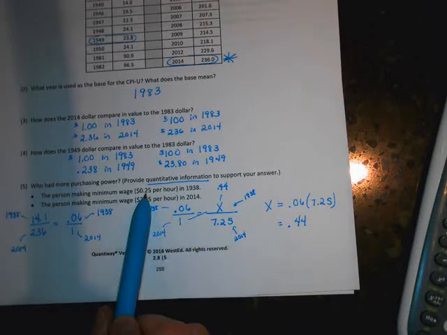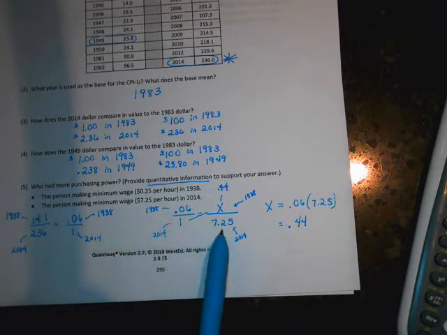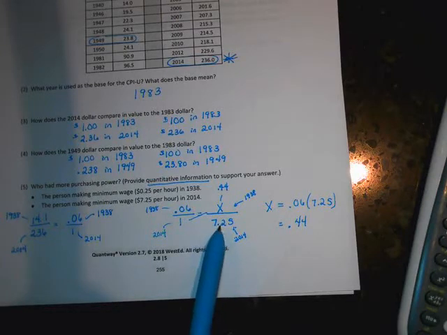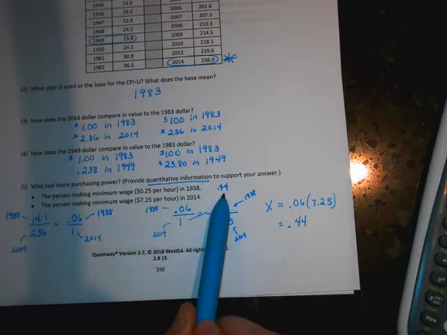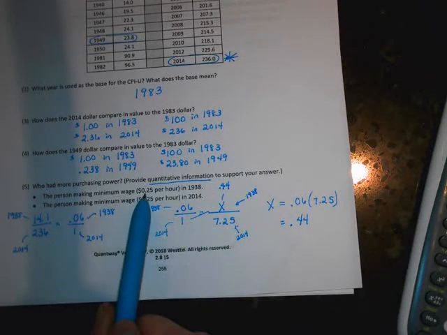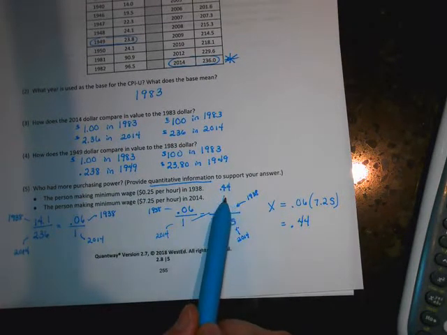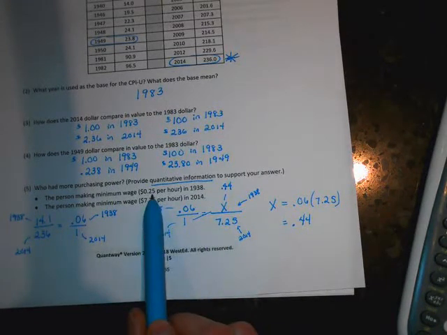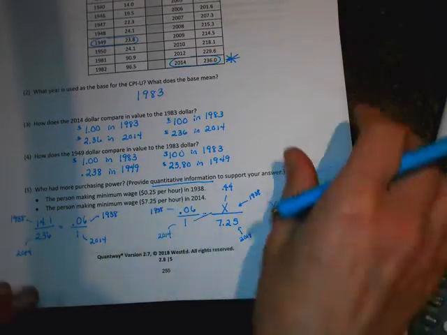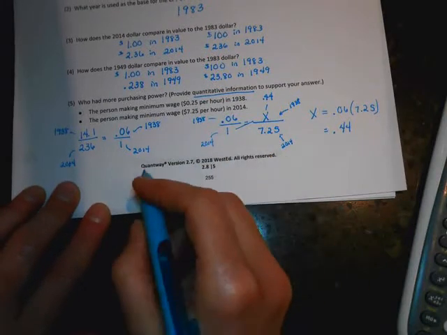But look, minimum wage was only 25 cents. So which one has more buying power? This guy does. Do you see what I mean? Like, you make $7.25 in 2014. You're going to have to make 44 cents an hour to have the exact same purchasing power. But since you're only making 25 cents back then, you're not able to buy as much. So you weren't making that much money for 25 cents an hour. So the minimum wage was much too low compared to what we're making in 2014.